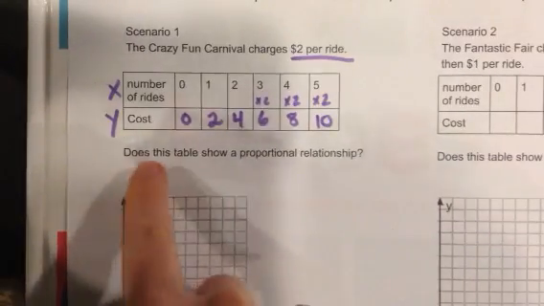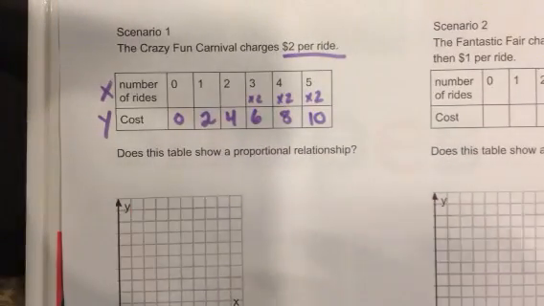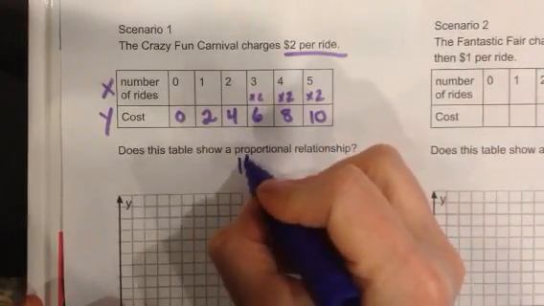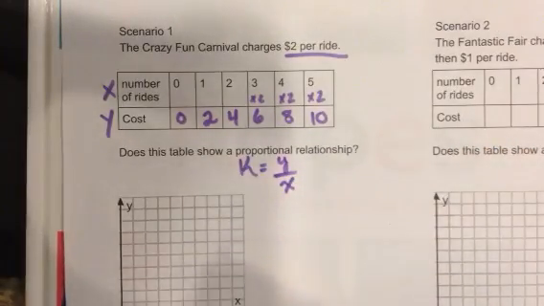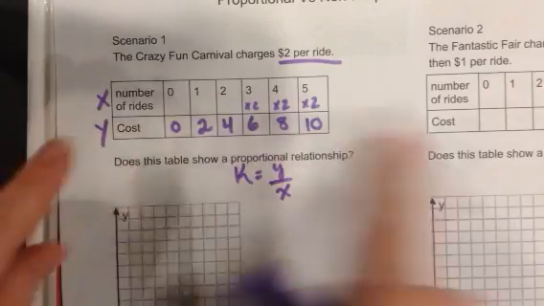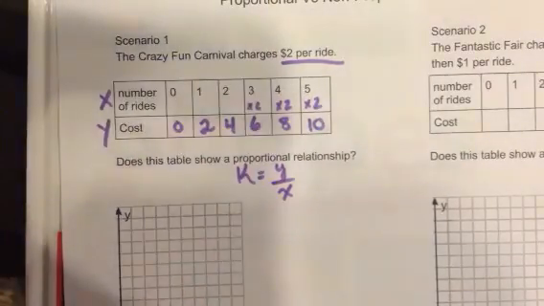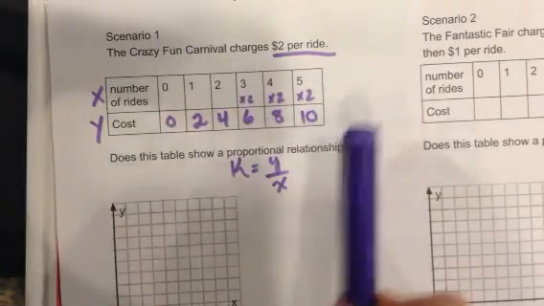The question asks, does this table show a proportional relationship? The notes yesterday had some tables, and it was asking if the table had a constant. Remember that to get the constant, we do Y divided by X. So I can check this table to see if it has a constant, and then I'll know if it is proportional or not. Our tables yesterday did not have 0, 0, but whenever you see that, you just ignore that row, and I'll divide the rest of them.